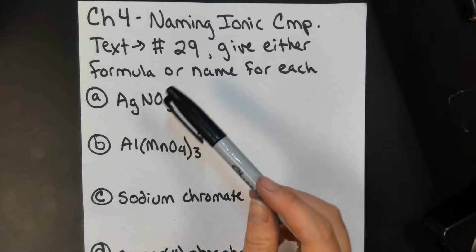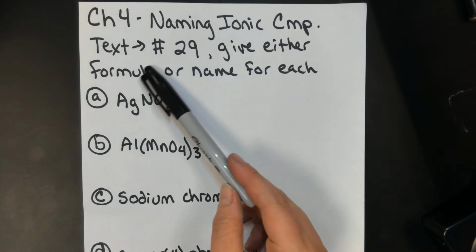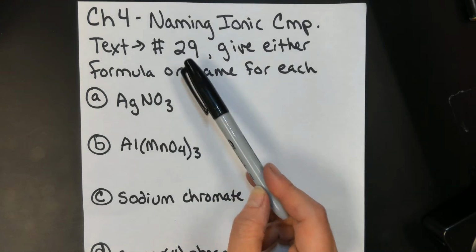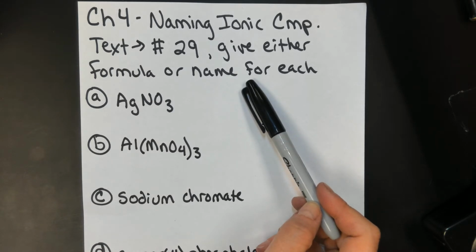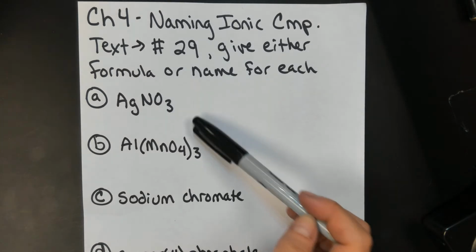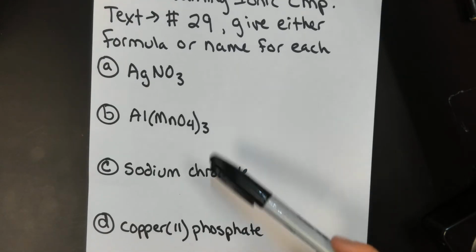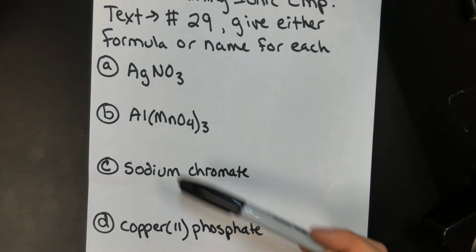People may have an issue with naming ionic compounds. So I found a question in the text. It's number 29 and it says give either the formula or the name for each of the following. In these first two examples we're given a formula, so we need to name them, and in the last two examples we're given a name, so we have to just write the chemical formula. Not so shabby.